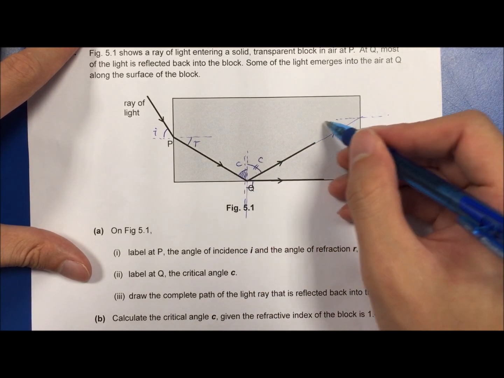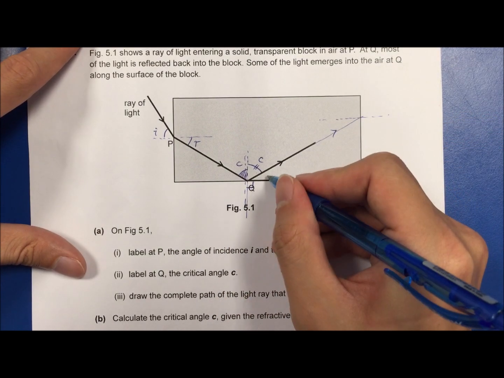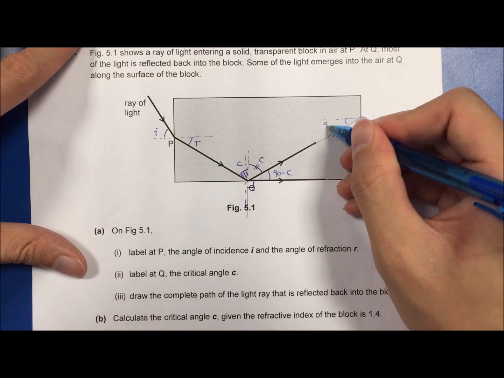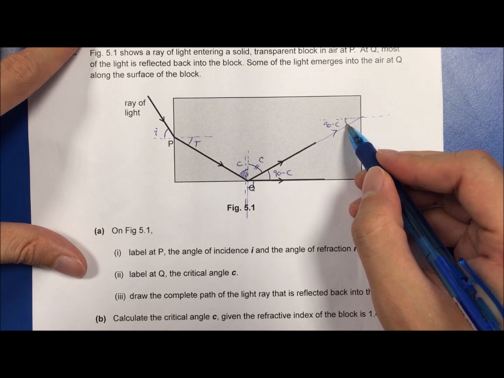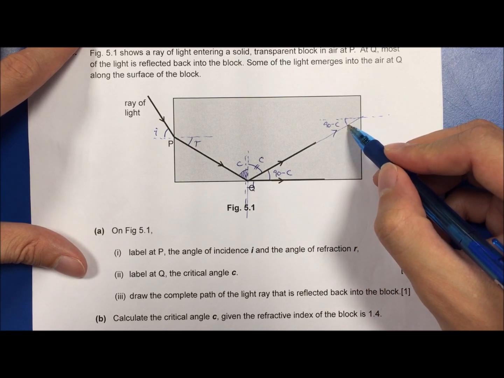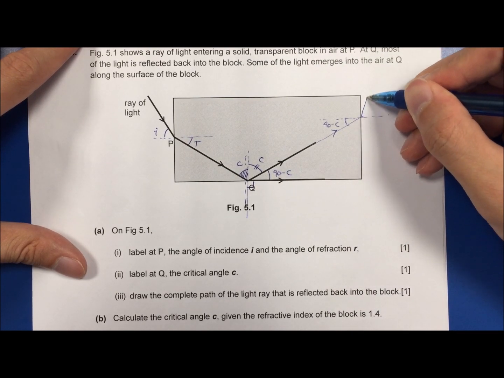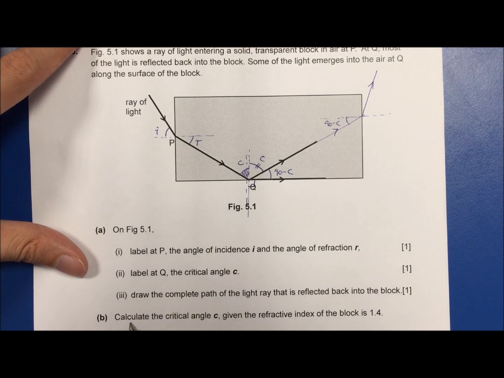So if you do that, can you see that this is an alternating triangle? So this one is your 90 degrees minus C. So this one is your 90 degrees minus C. So can you see that this one is definitely less than your critical angle? Correct? So therefore it will come out. As it comes out, it will bend away.